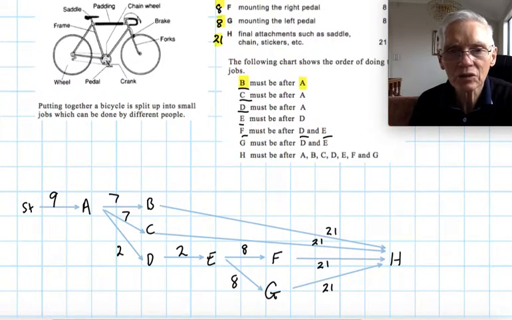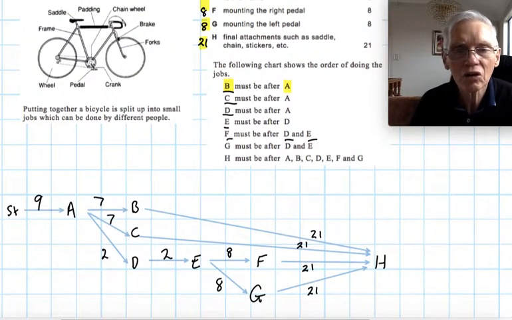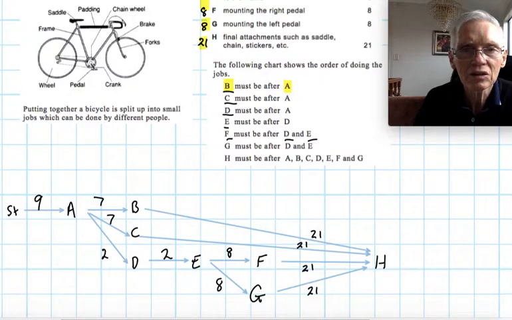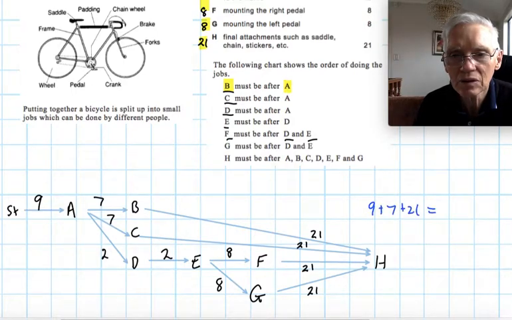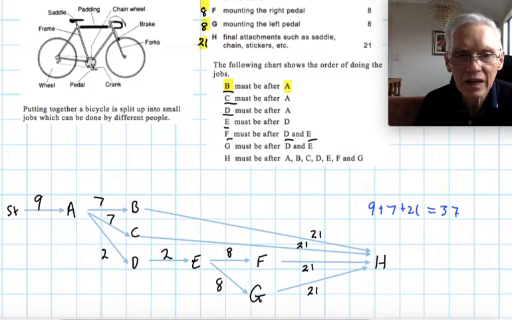For the critical path, we are looking for the longest pathway. So just by taking the top numbers, I would get 9 plus 7 plus 21. That equals 37 minutes. Going down here, ACH, again, it's going to be the same, 37.